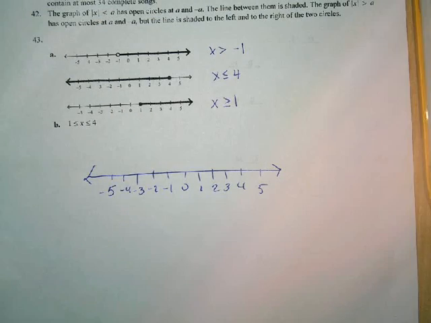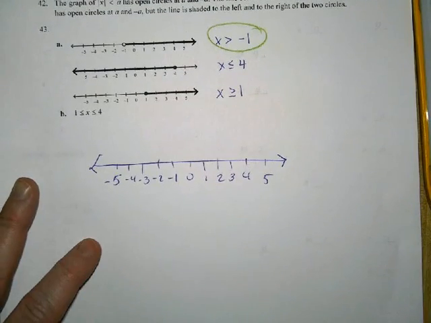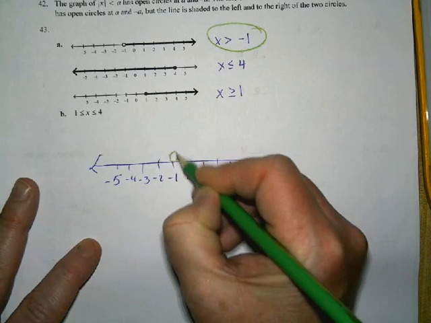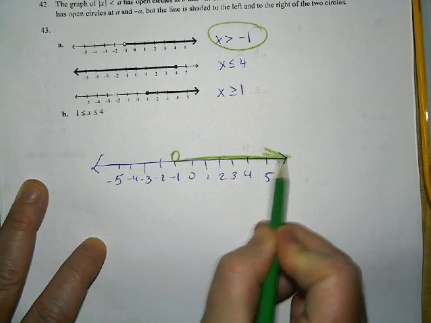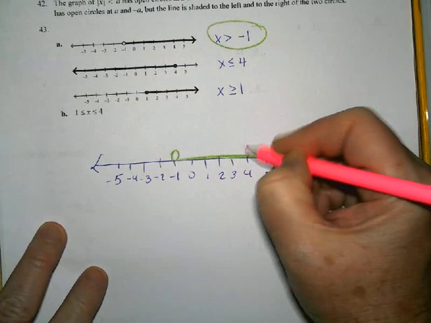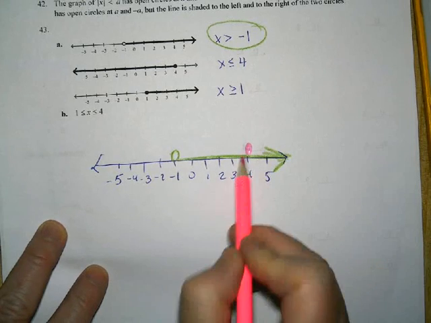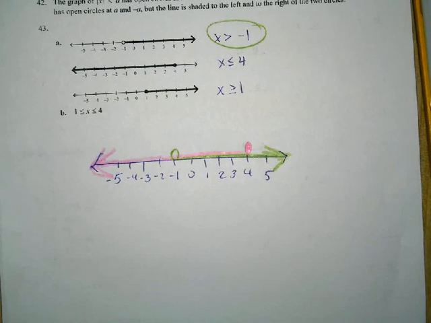Okay, I'm going to graph the first one in green. So I need what kind of circle on -1? And shading to the right. And then x is less than or equal to 4, so I need a colored circle and shading to the left, right? Now, do y'all see an area that's covered by both pink and green?